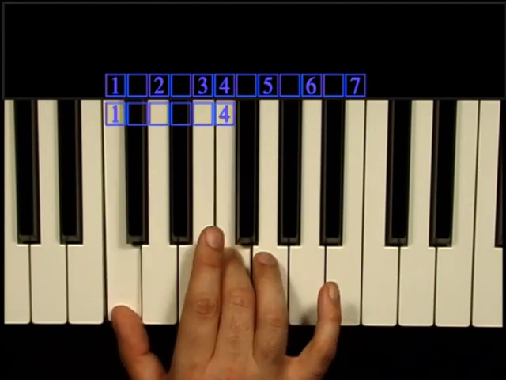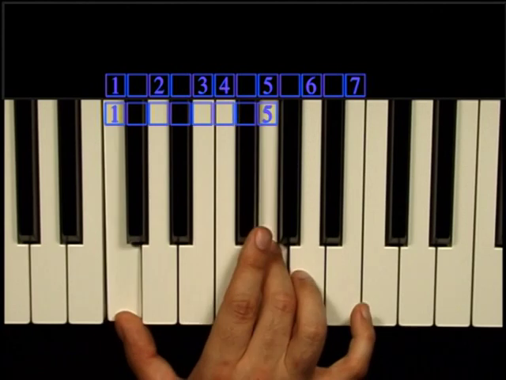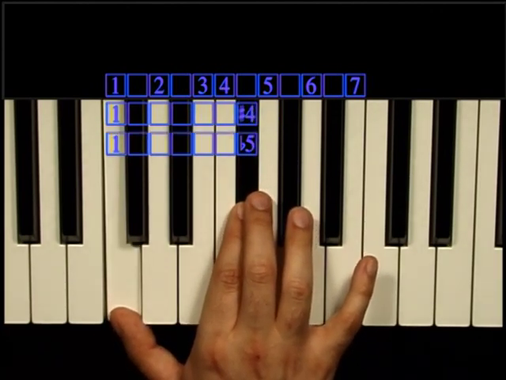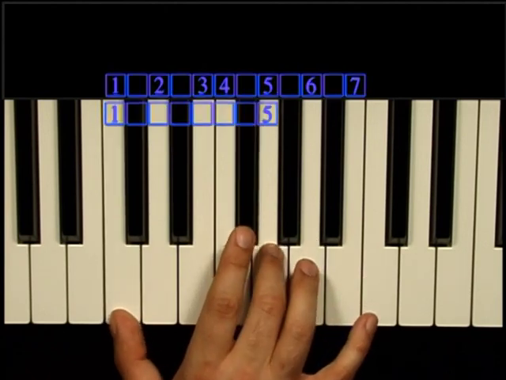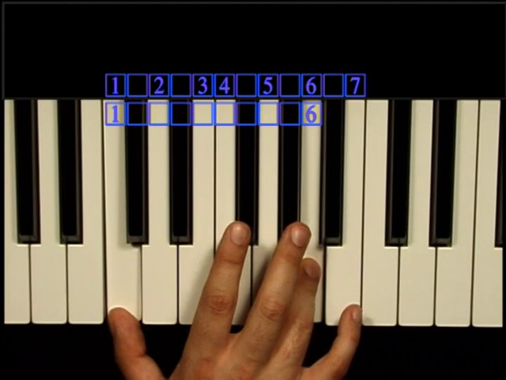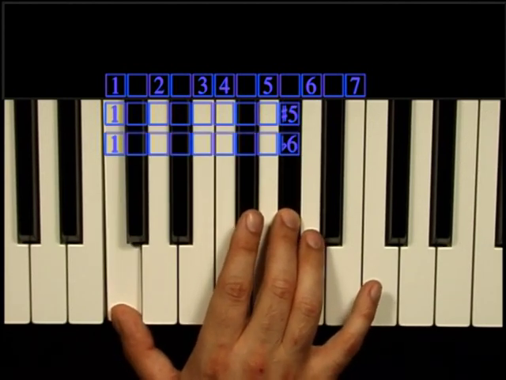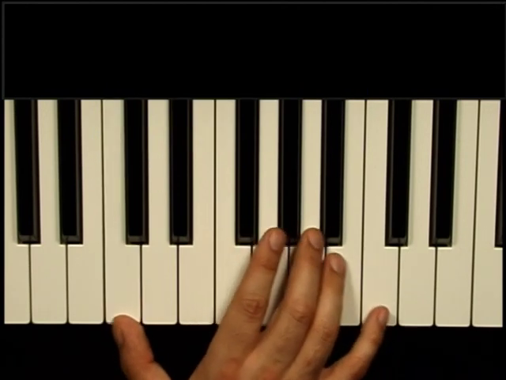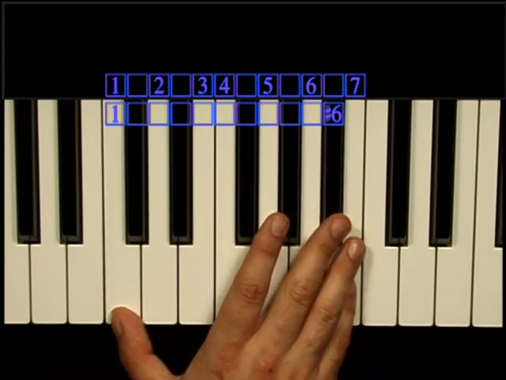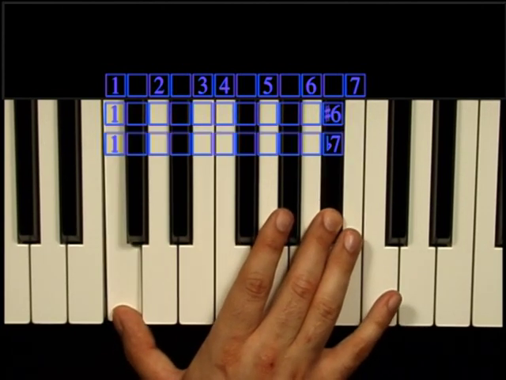Again, here's a 4. If we sharp the 4, here's a 5. If we flat the 5, sharp 4 and flat 5 are the same. Here's a 5. If we sharp the 5, or take the 6 and flat the 6, sharp 5 and flat 6 are the same. Here's a 6th. If we sharp the 6th, or take the 7th and flat the 7th, we see that sharp 6 and flat 7 are the same.